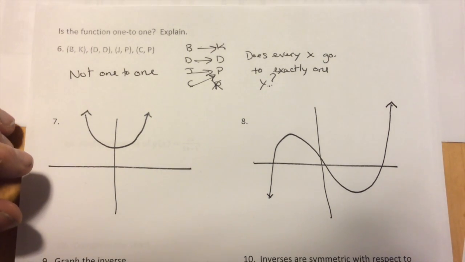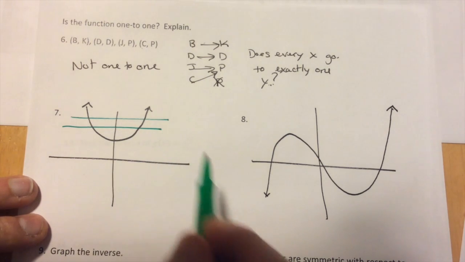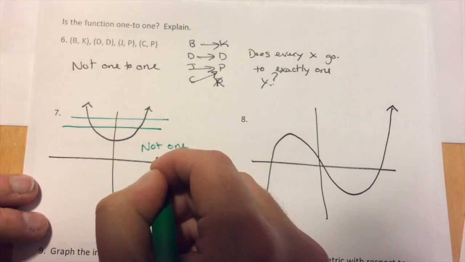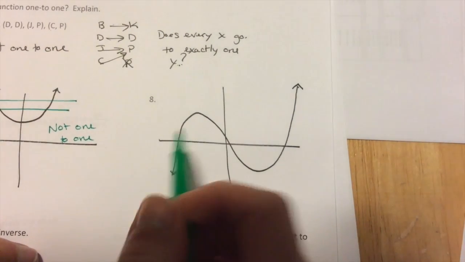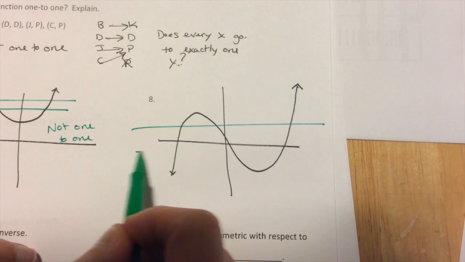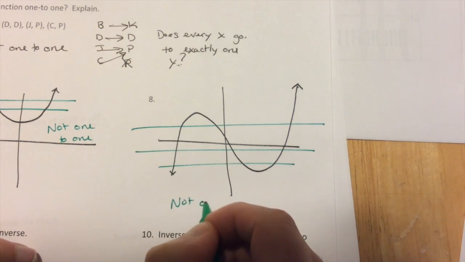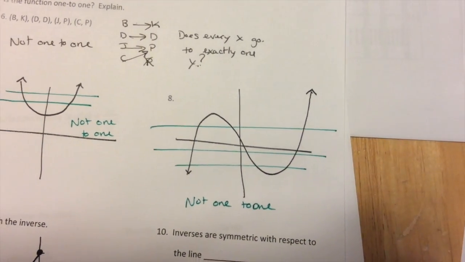If we're given a graph and we want to tell if something's 1-to-1, we look if it passes the horizontal line test. This fails, so this is not 1-to-1. We look at our next function and we look all the way across. This is not 1-to-1 because it fails the horizontal line test.